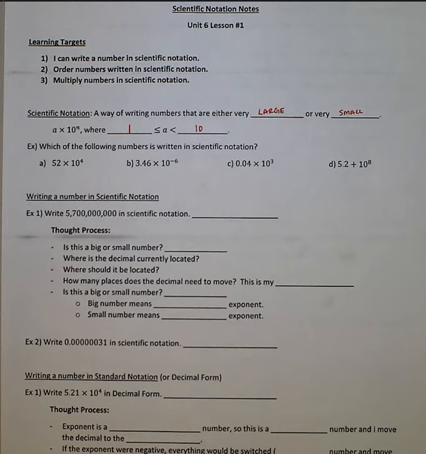Today we're going to talk about scientific notation. At the end of this video, you should be able to write a number in scientific notation, order numbers written in scientific notation, and multiply numbers in scientific notation.